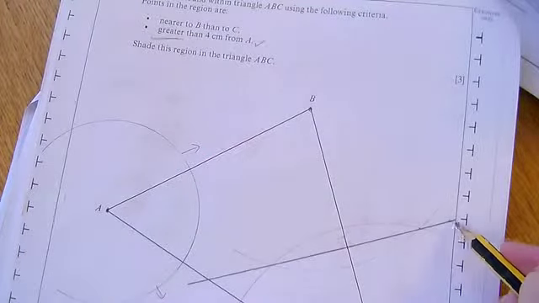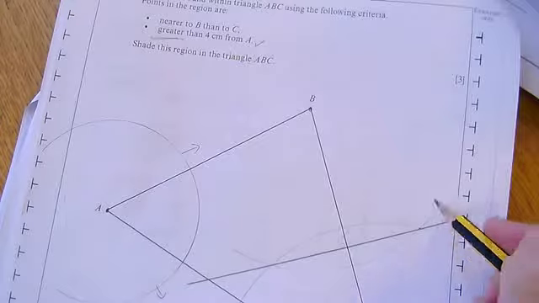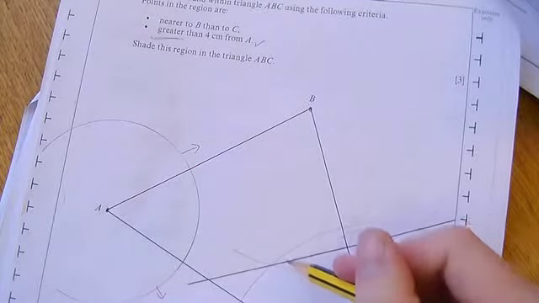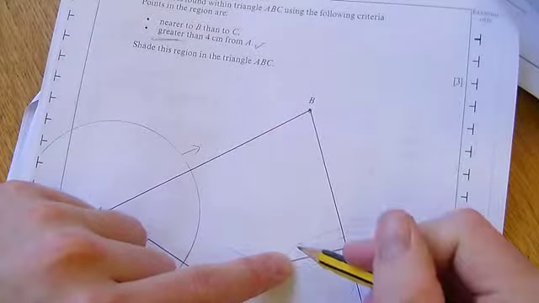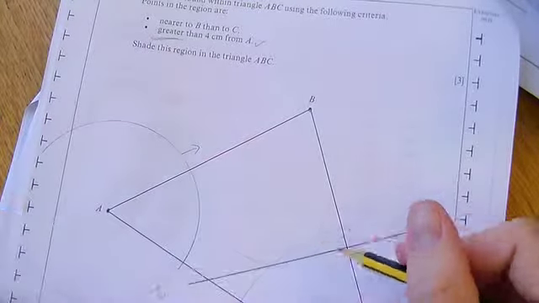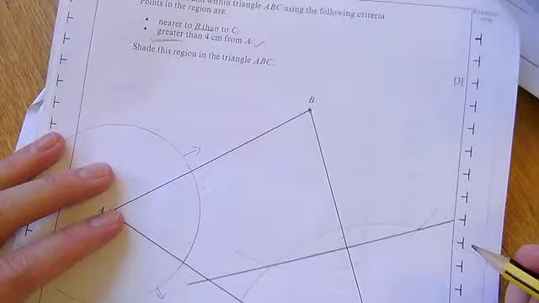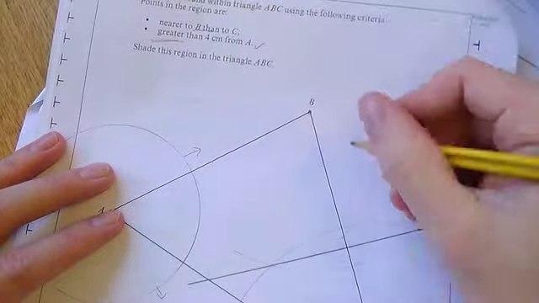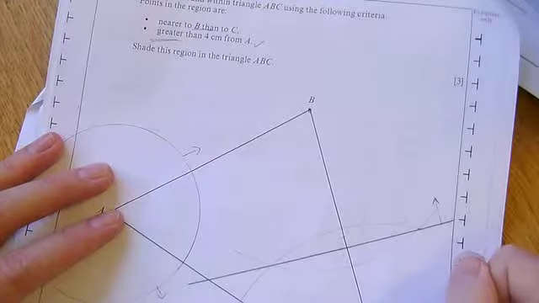Okay, now everything on this line has an identical distance to B and to C. Everywhere on that line, if I measure the distance from there, it would be the same distance to B and to C. Okay? I'm asked to get the points nearer to B than to C. So to get the points nearer to B, B's up by here, I'm looking this side of the line, because everything this side of the line would be closer to C.